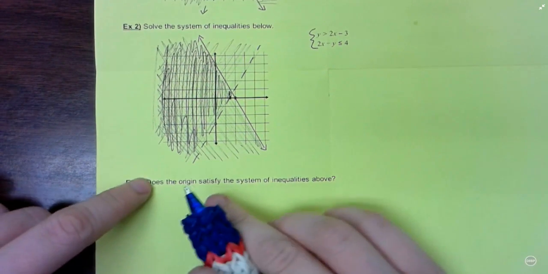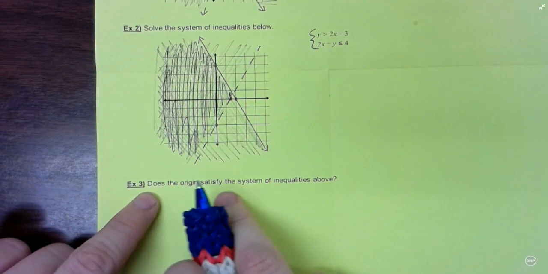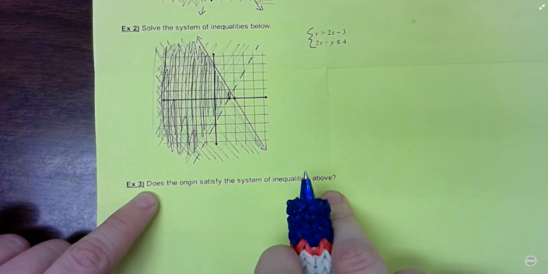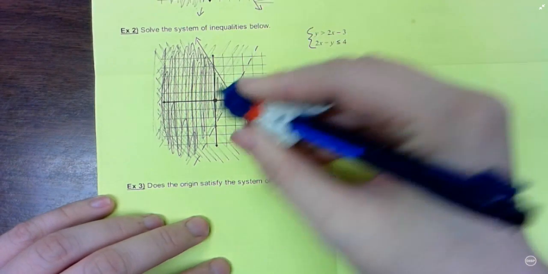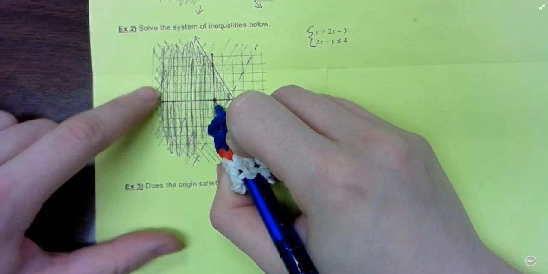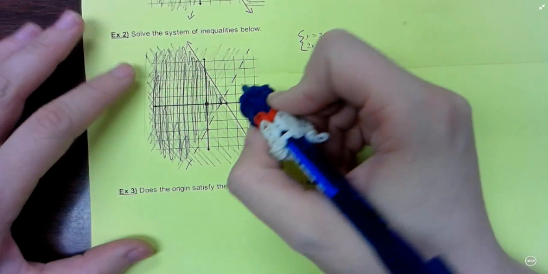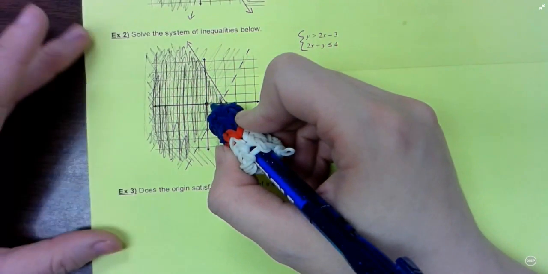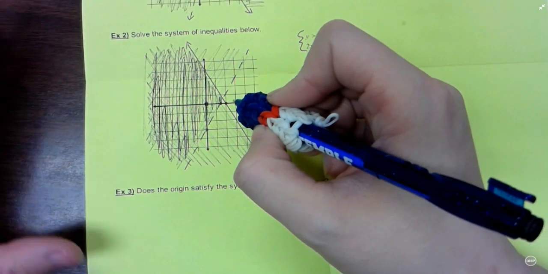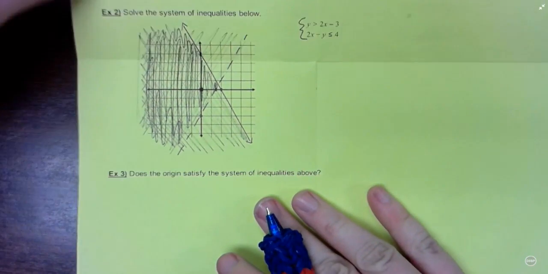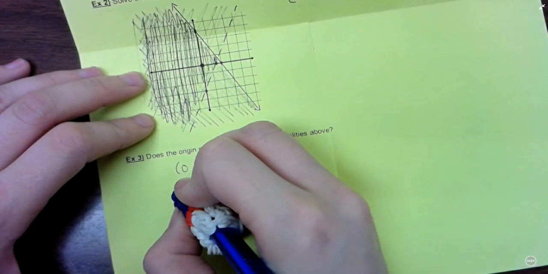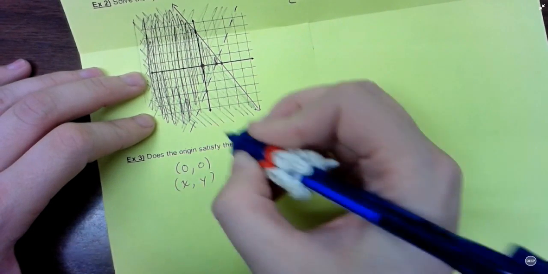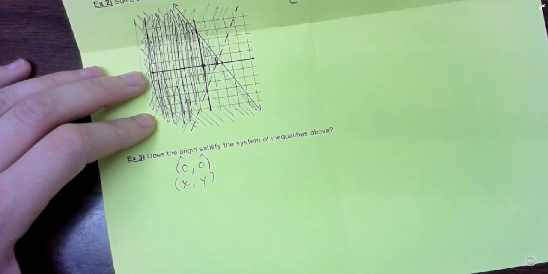In fact, we're going to try it with the origin. Does the origin satisfy the system of inequalities above? Basically, I'm testing the point (0, 0) to see if it's in the solution area. Obviously with the graph, we can see it. It's right there in the double shaded area. We know it is in the solution set. But if you didn't have a graph, you could check it algebraically pretty easily. The origin is (0, 0), here's your x, here's your y. And it looks like a little owl. Look at him, isn't he cute?